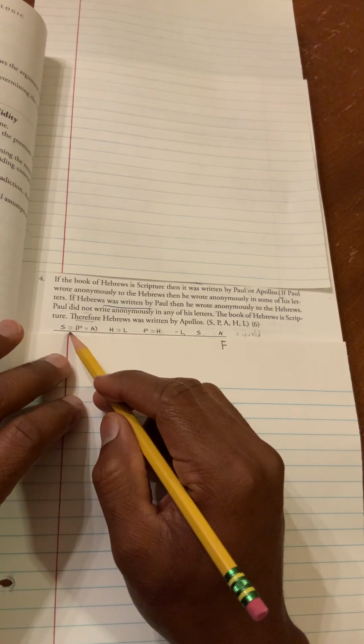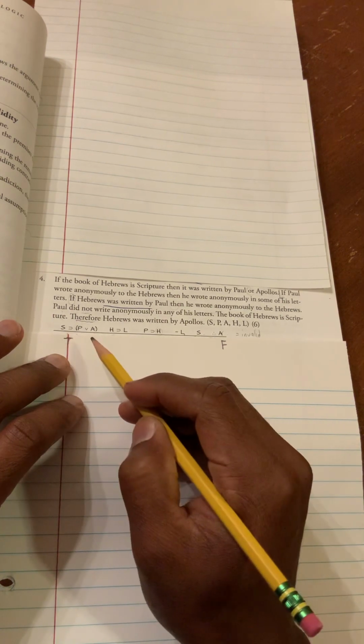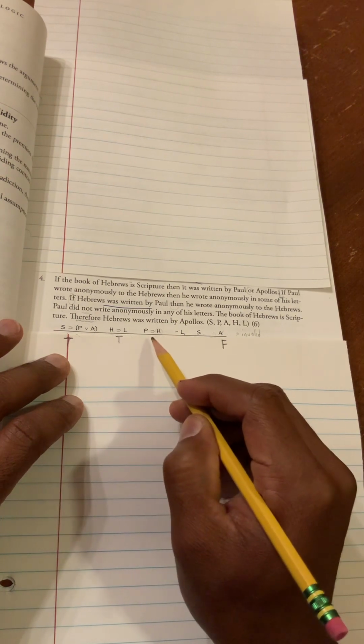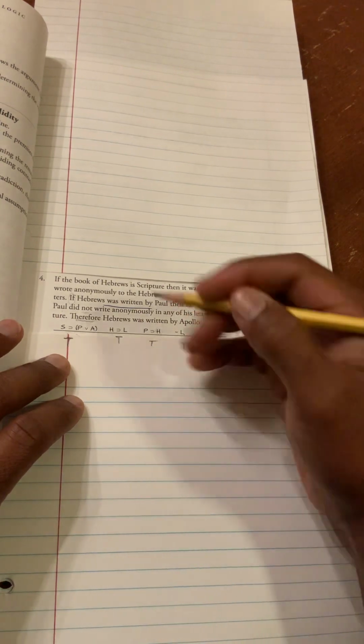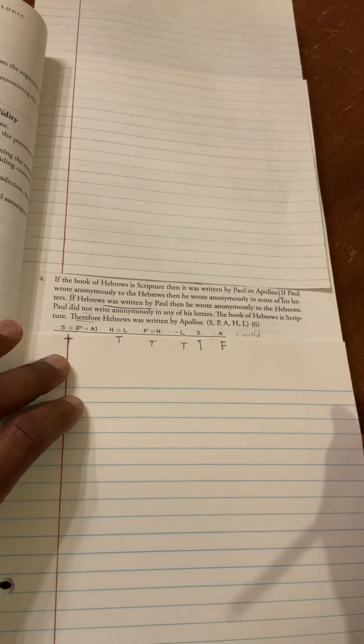To put my truth under is this one, this conditional. Right there. Here, that's true, right under the logical operator. True right here, true right here, true right here. All right.